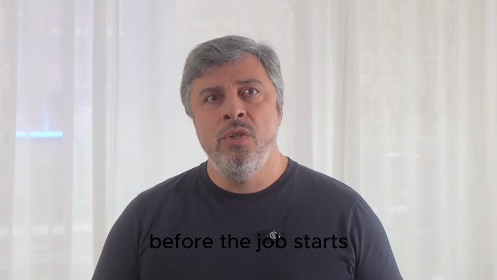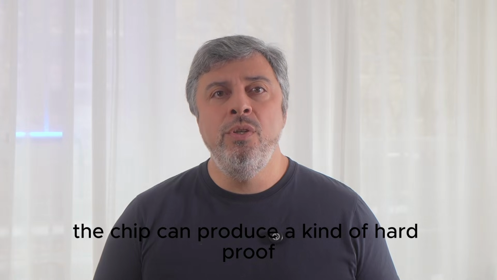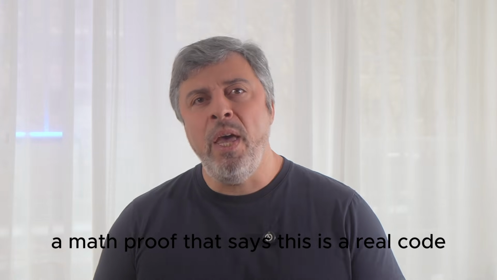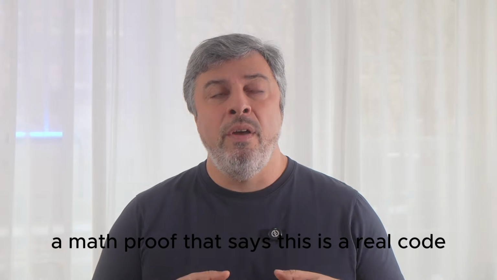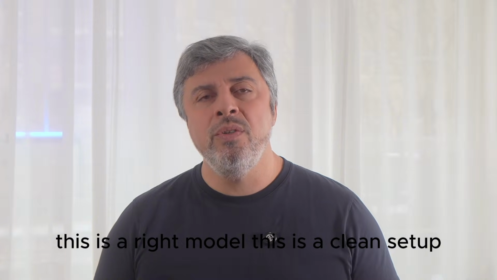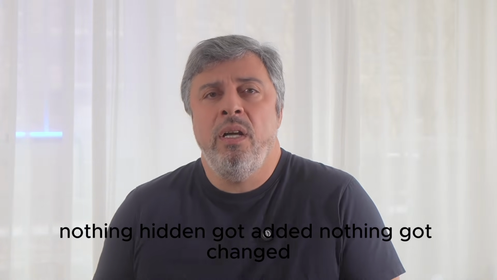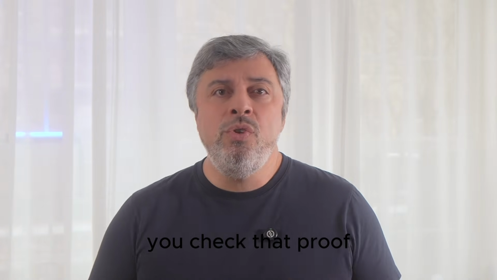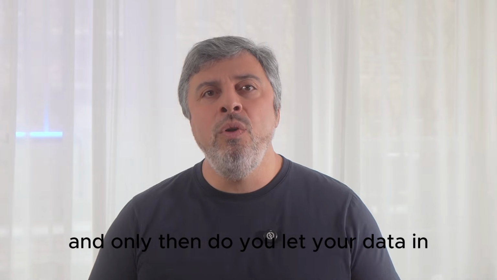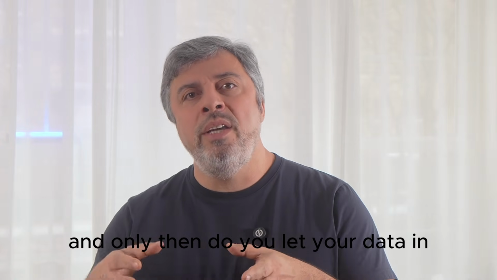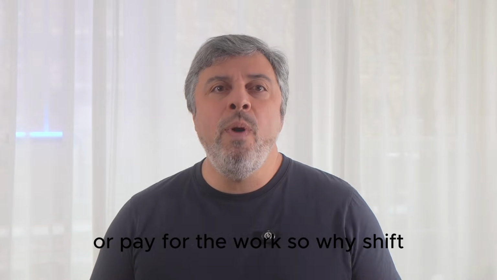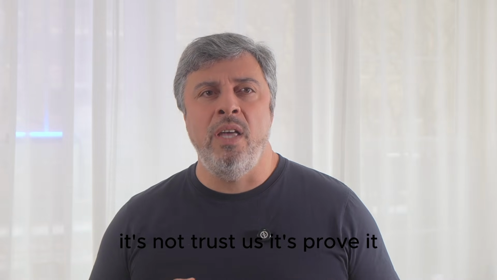Before the job starts, the chip can produce a kind of hard proof, a math proof that says this is the real code, this is the right model, this is a clean setup. Nothing hidden got added, nothing got changed. You check that proof, and only then do you let your data in or pay for the work. So the shift is: it's not trust us, it's prove it.